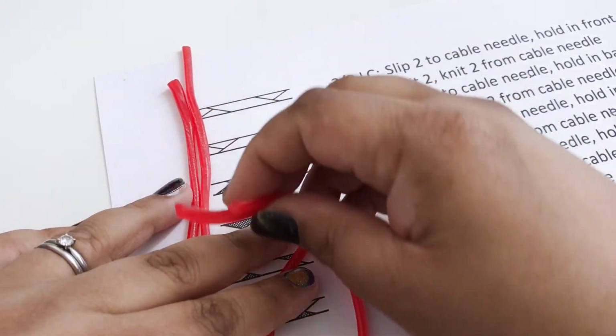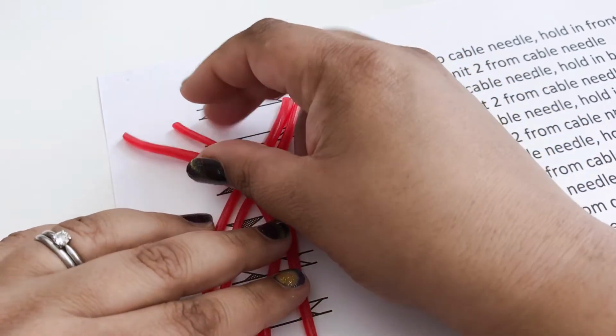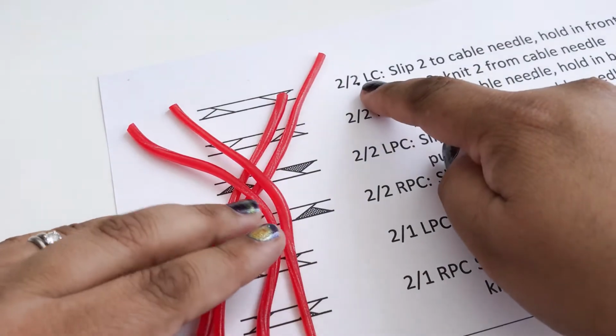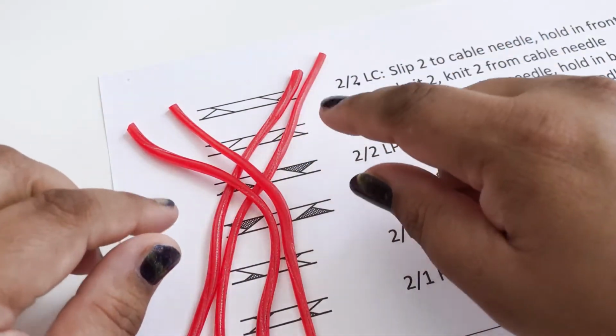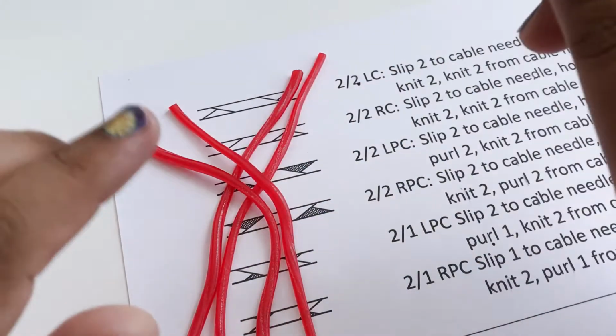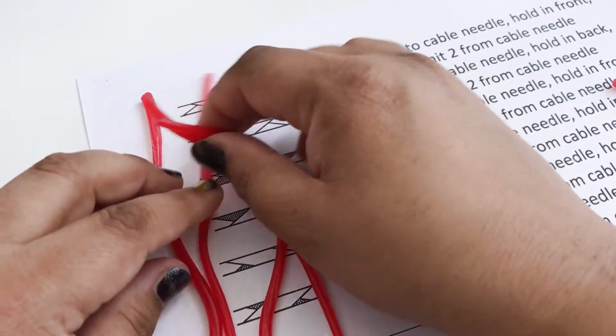Slip these, hold them in the front, purl these, and then knit these. So you can see it's the same thing as the 2 over 2 left cross. We're just purling these underneath stitches instead of knitting them. Only difference. So the same thing holds true for the 2 over 2 right purl cross.